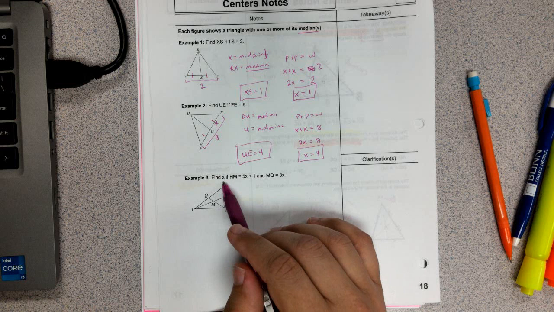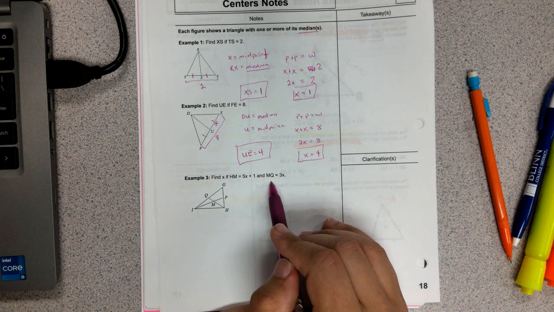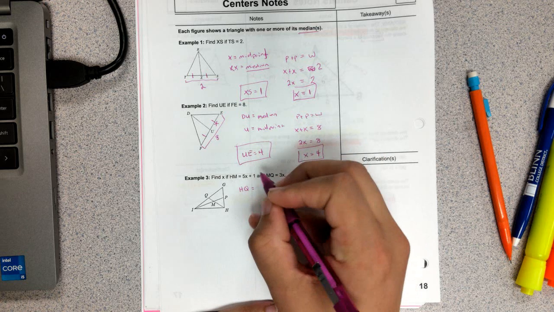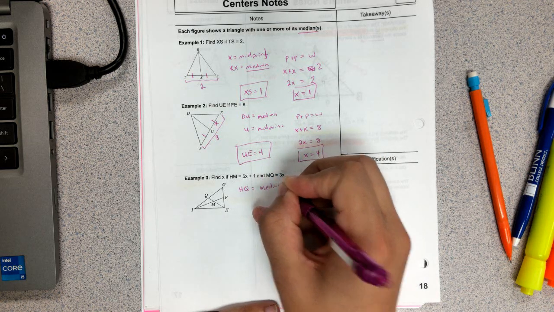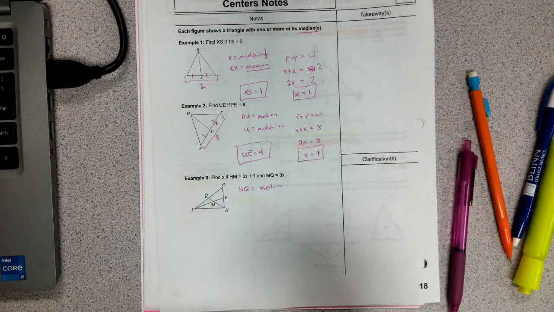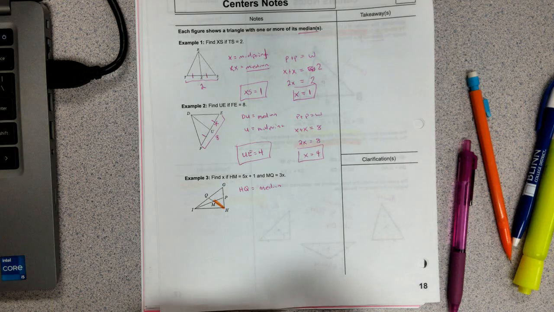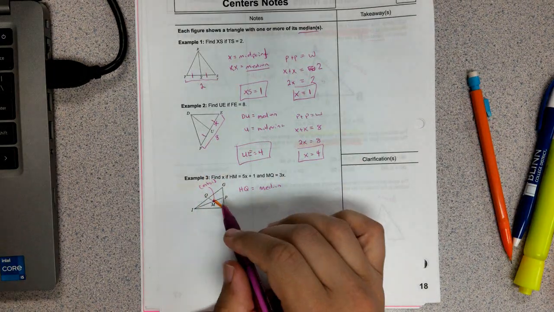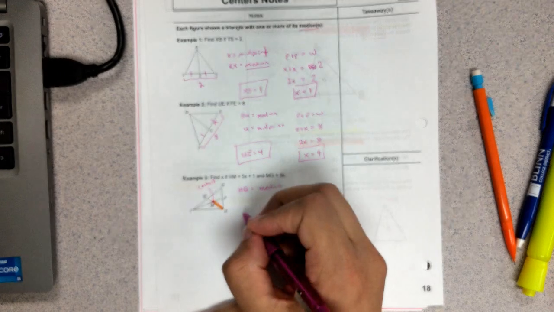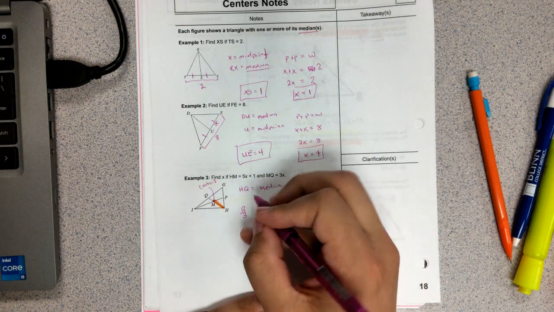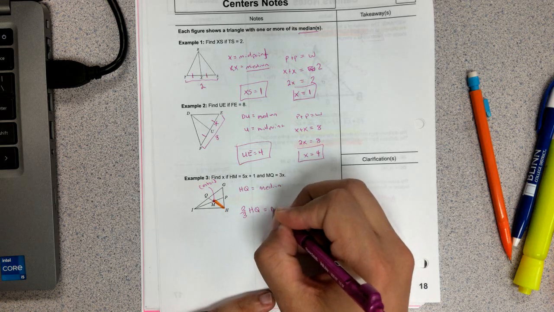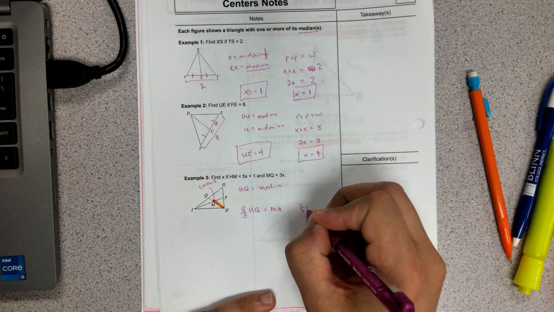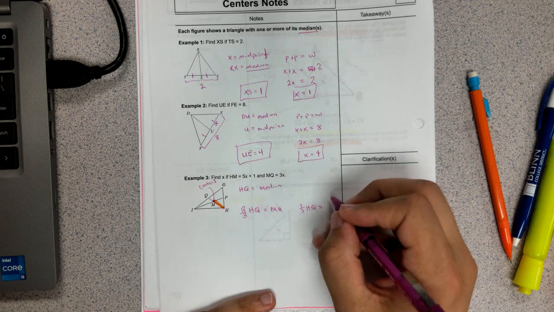Lastly, we have example 3 where it says find x if HM is equal to 5x plus 1 and MQ is equal to 3x. Well, we know that HQ is a median. And if we notice, from H to M, that is our vertex to our centroid. Since it's our vertex to the centroid, we know that it's going to be 2/3 of the whole median, which is 2/3 of HQ is equal to MH. Which means that MQ is 1/3 of HQ.